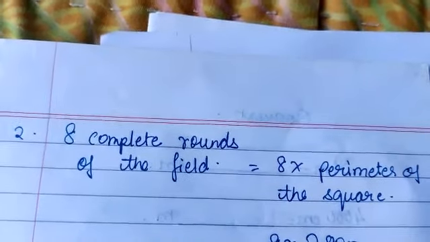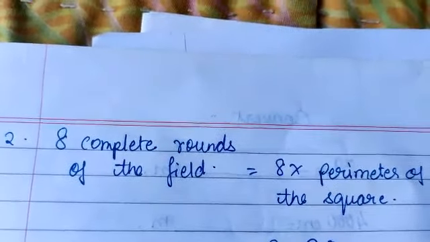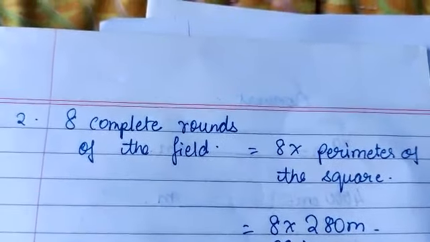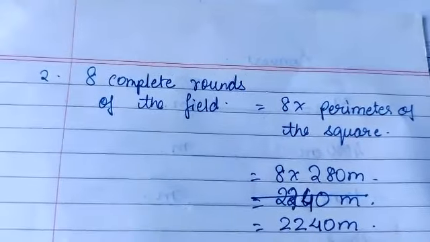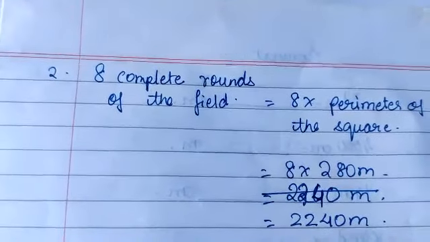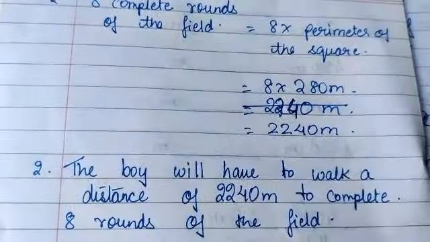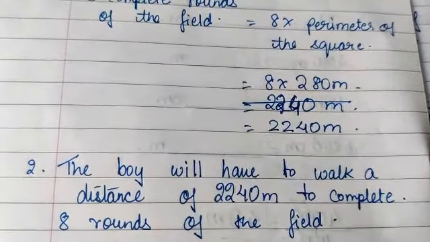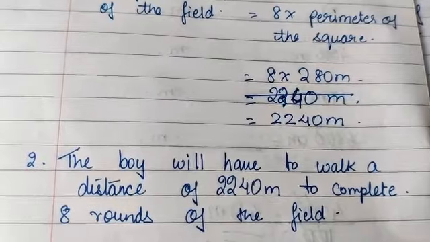Then 8 complete rounds of the field is nothing but 8 into perimeter of the square. So 8 into 280 meters, that gets us 2,240 meters. So the boy will have to walk a distance of 2,240 meters to complete 8 rounds of the field.